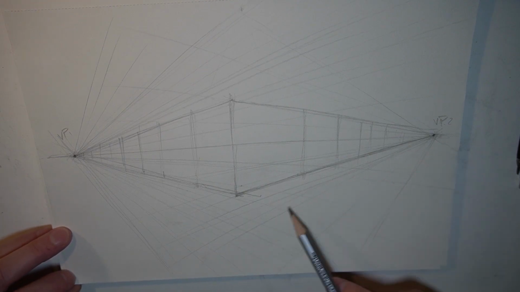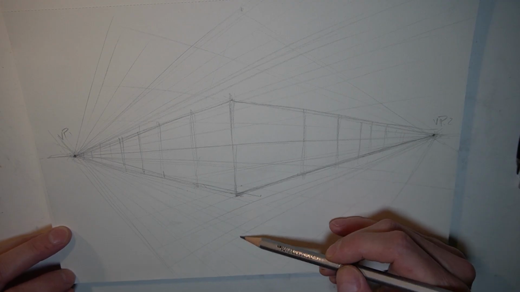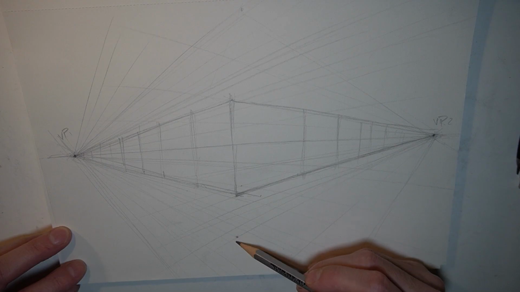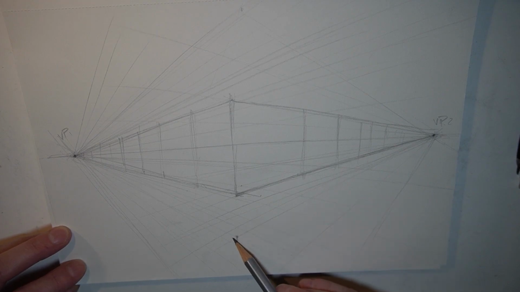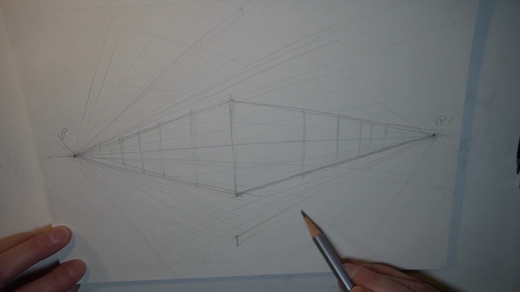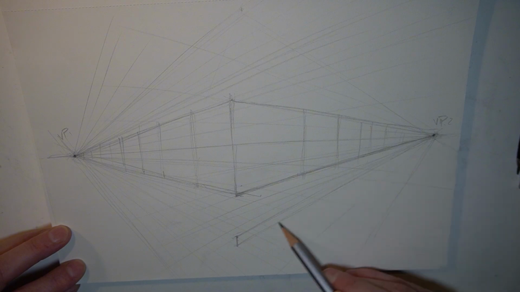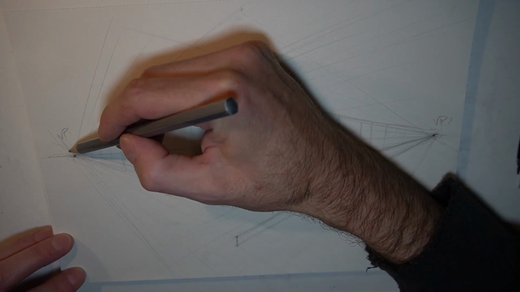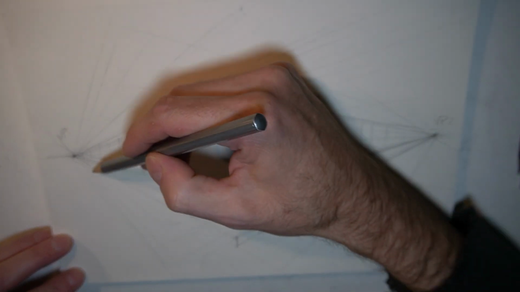So then we have the pavement here. So again, we can take another point here. This is then your pavement, and where the street starts, and you can then take those vanishing points again, bring them in. Same thing on this side.